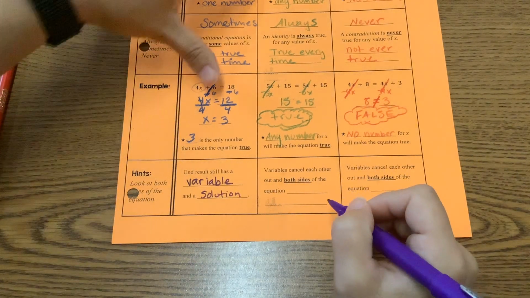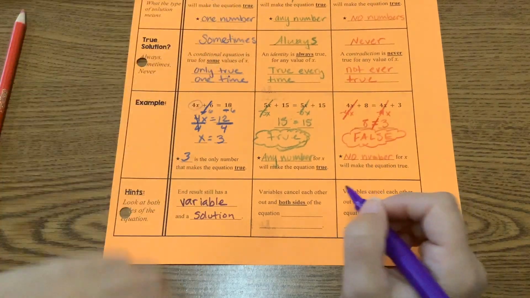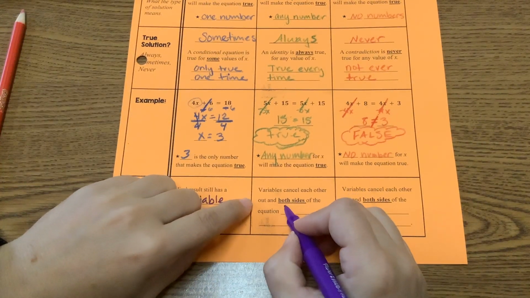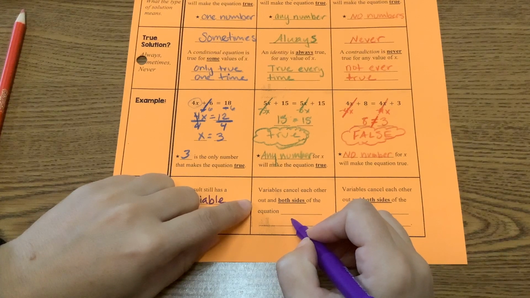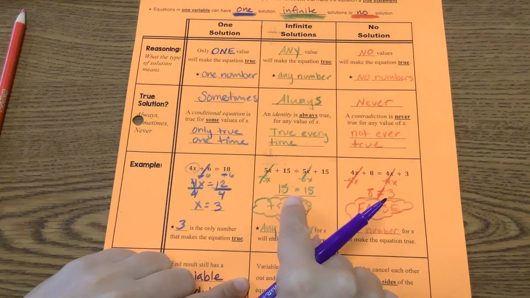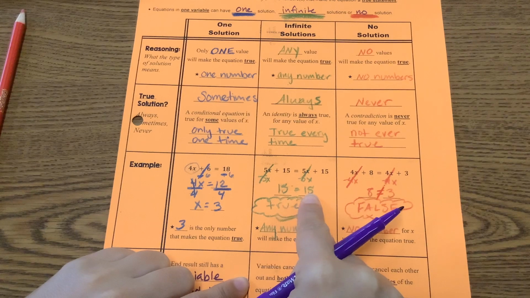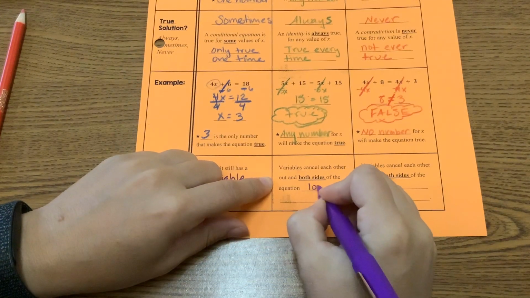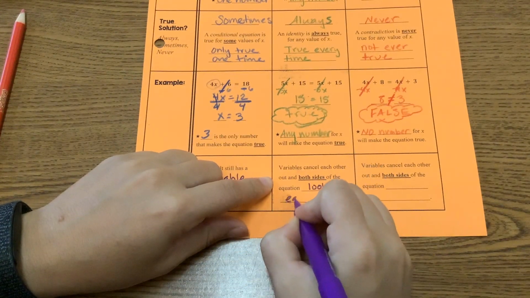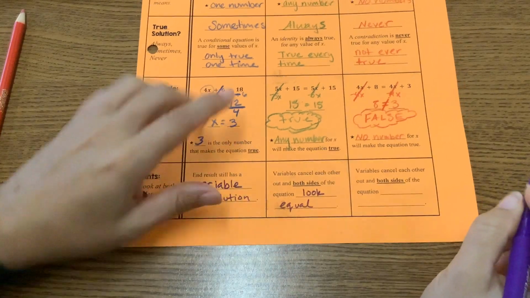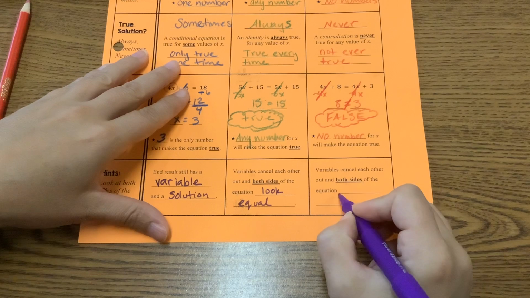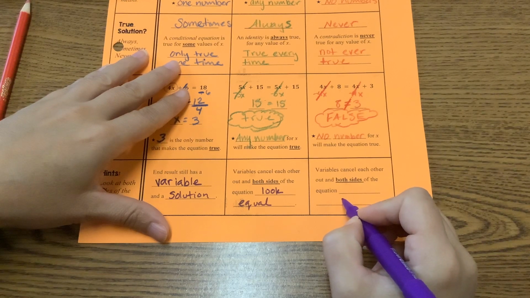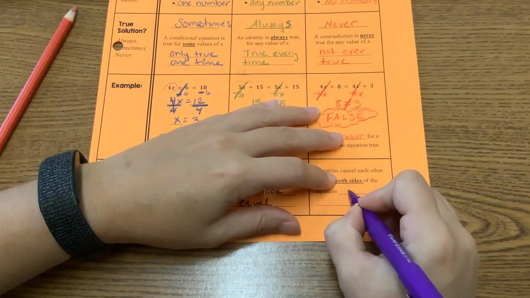If you're looking at an infinite solutions equation, variables cancel each other out and both sides of the equation both look equal. And finally, with no solution, the variables cancel out and both sides of the equation do not look equal.